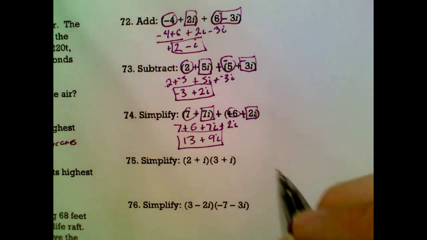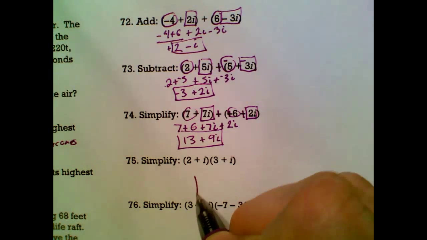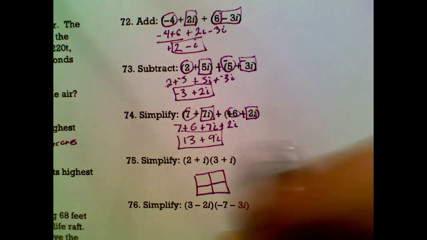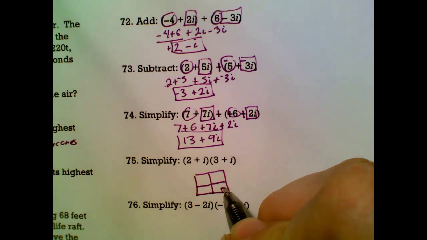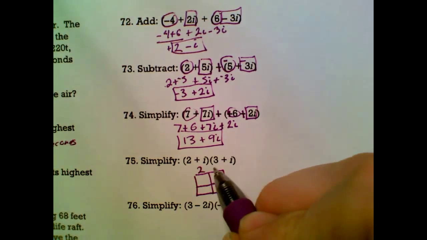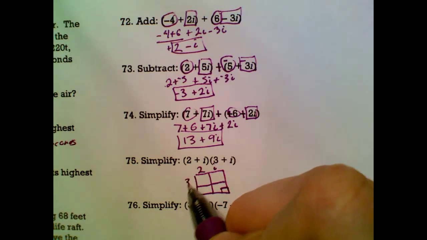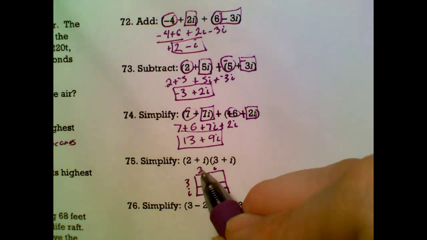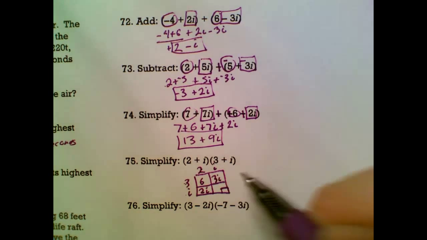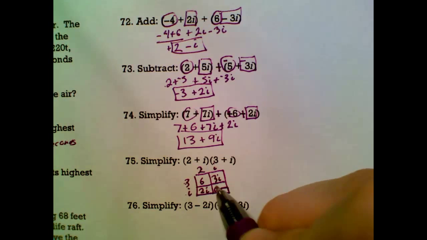Here we got to simplify this. This gets a little bit more complicated. We're going to go back to the box method that we use for multiplying binomials. Remember, when we're dealing with i's, I put this other little box down here to help us deal with the i squared. Now, 2 plus i, we'll put that there. And then we got 3 and i right here. So we got 3 times 2 is 6. 2 times i is 2i. 3 times i is 3i. And here we have i times i, which is i squared.